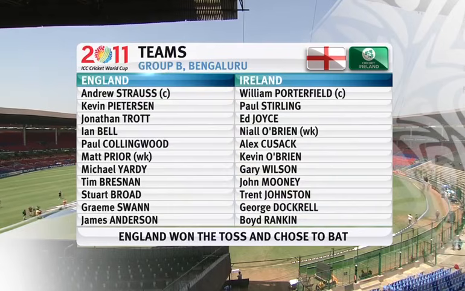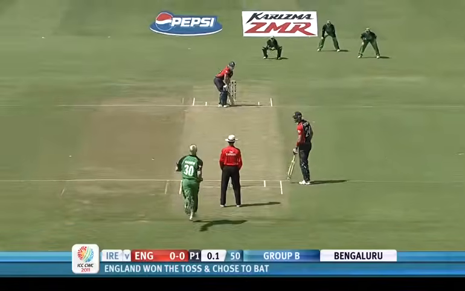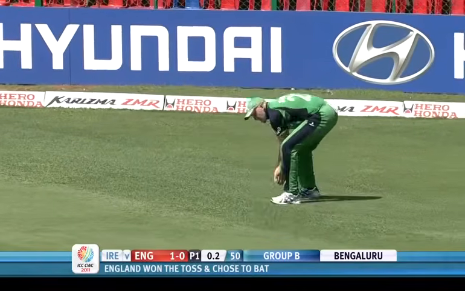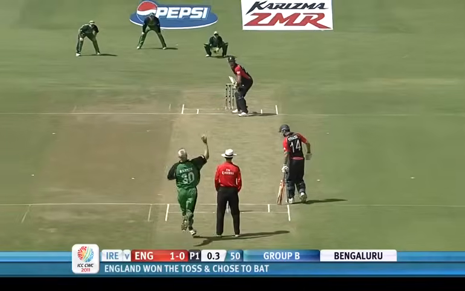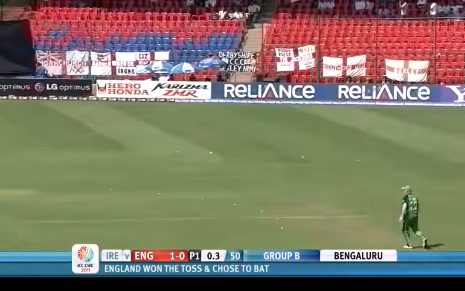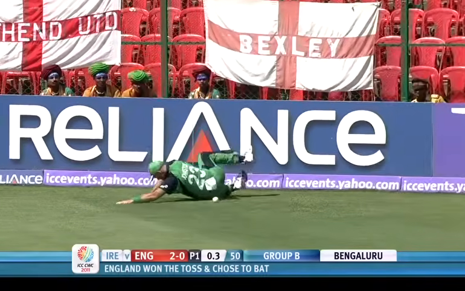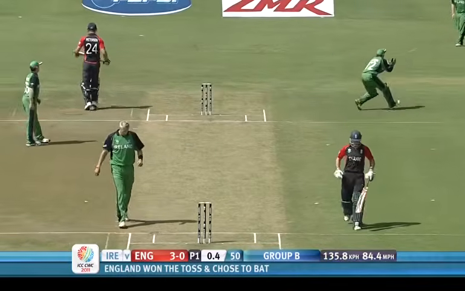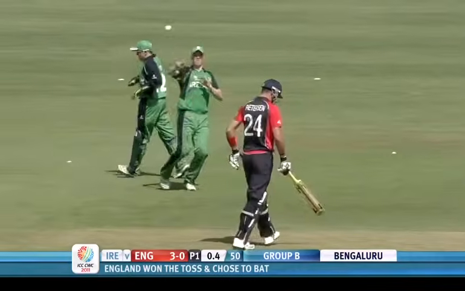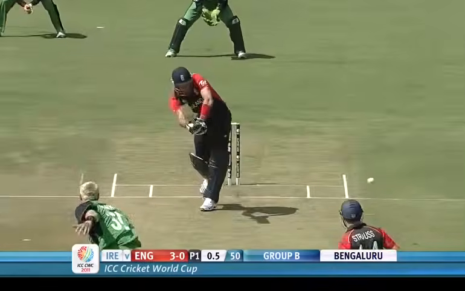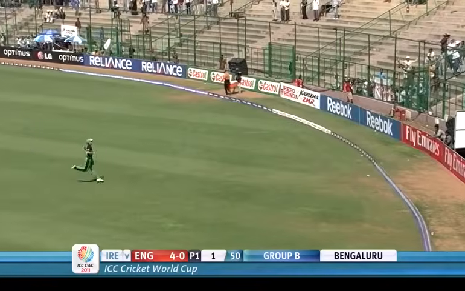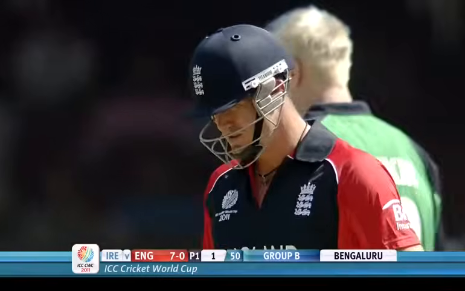We join the action in the first over with Andrew Strauss opening the batting with Kevin Peterson. First runs for England. Peterson away. Should get 2. Good shot. Excellent timing and placement. And the first boundary of the England innings. It's 7 for no loss.